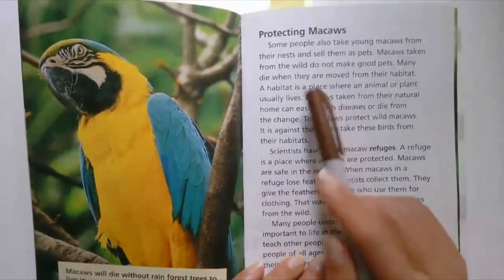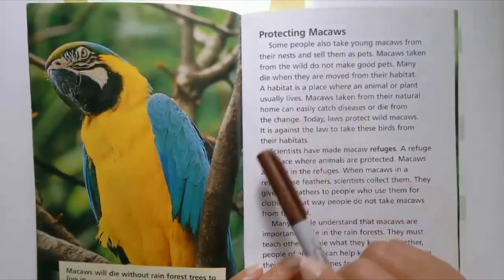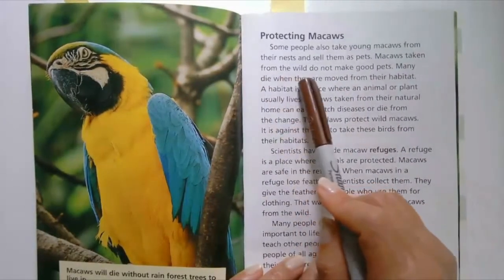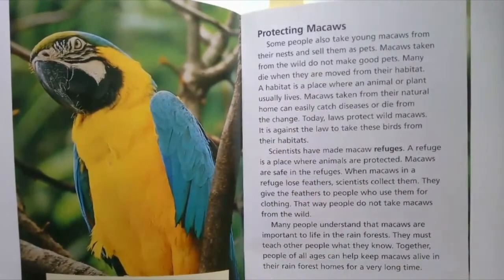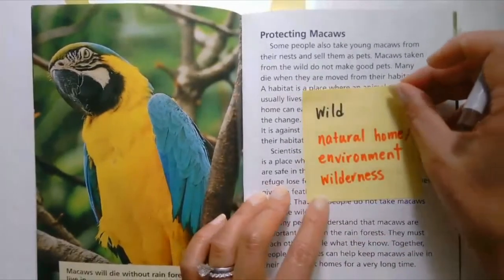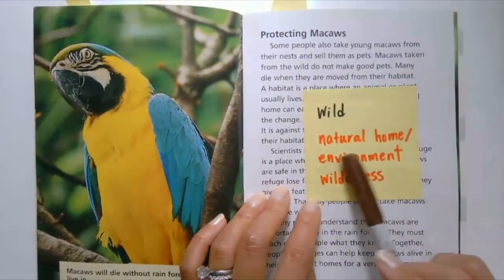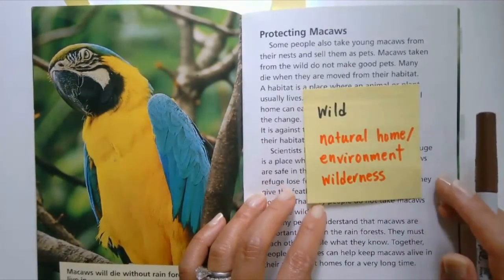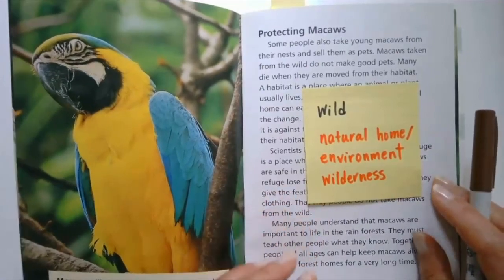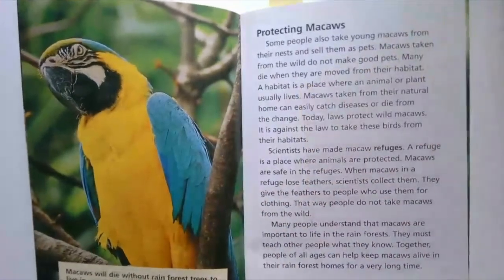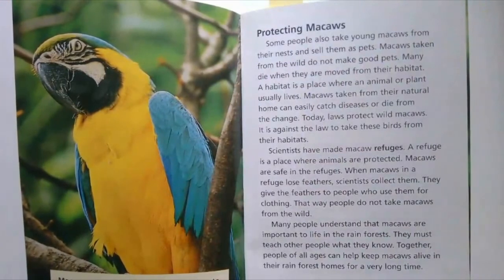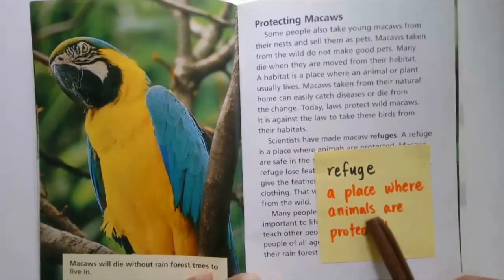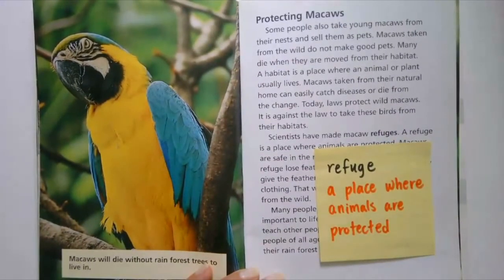And in here, they had talked about wild macaws, or macaws that are taken from the wild. What does the word wild mean? A wild could refer to a natural home or environment or the wilderness. So wild would be where their natural home is. We also see the word refuge. A refuge is a place where animals are protected.